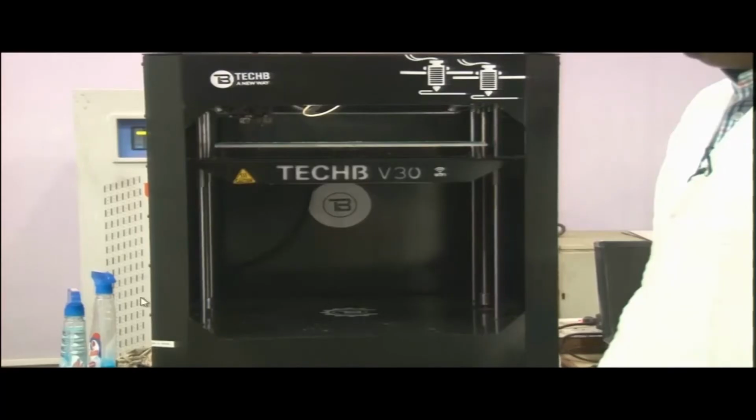TechB is one of the companies in India that is manufacturing 3D printers. So this uses FDM technology. FDM, as we have discussed, is fused deposition modeling. There are two major kinds of machines, as we know now, FDM and SLA. FDM is fused deposition modeling and SLA is stereolithography.